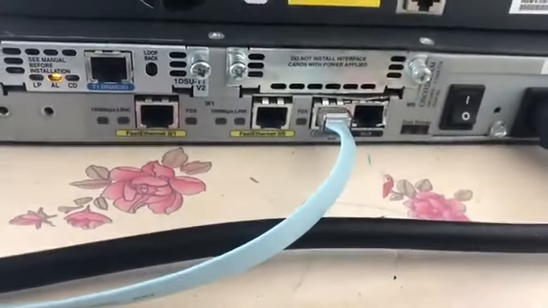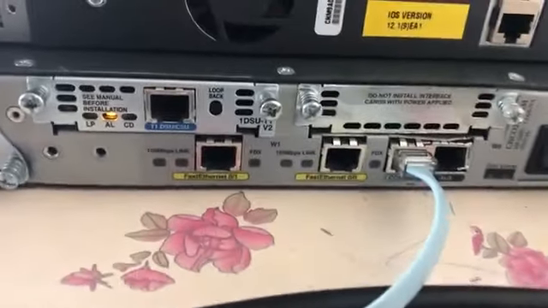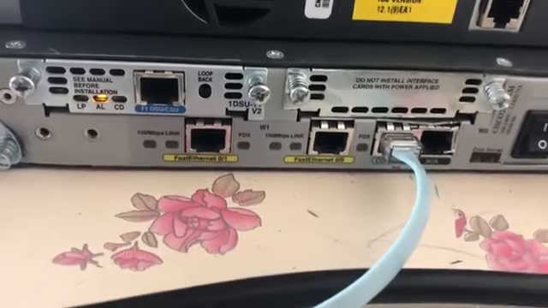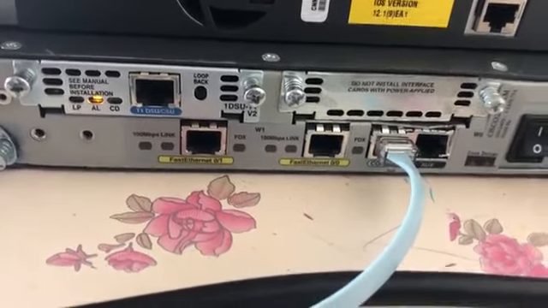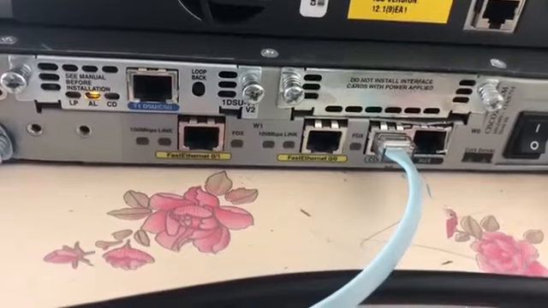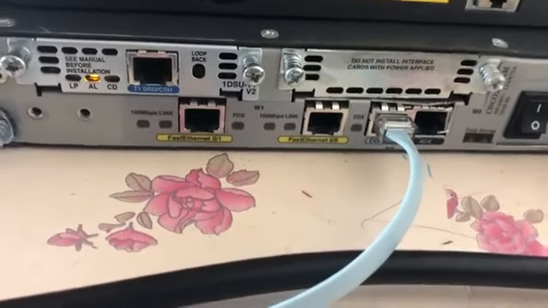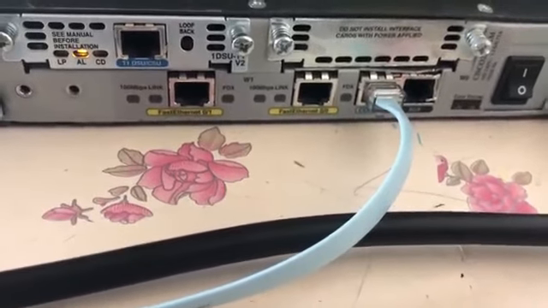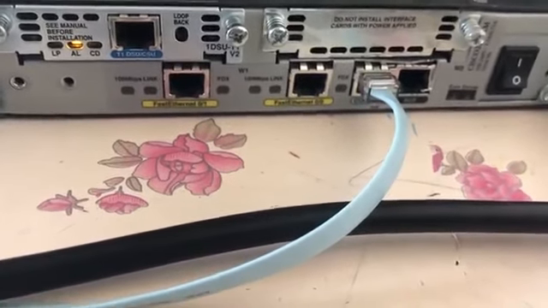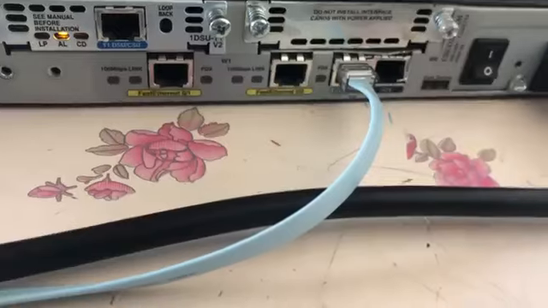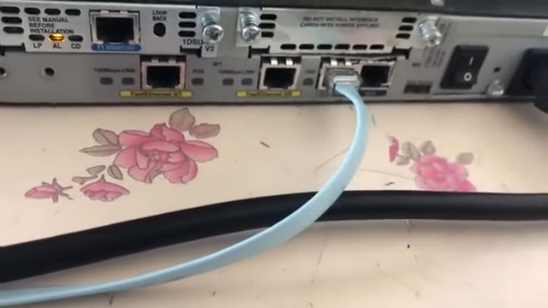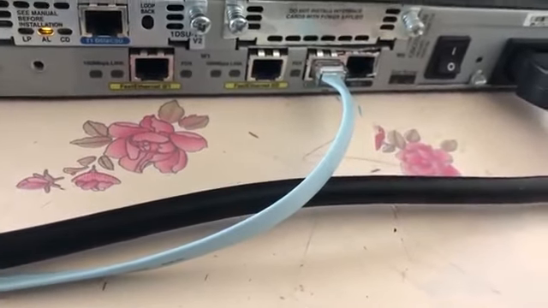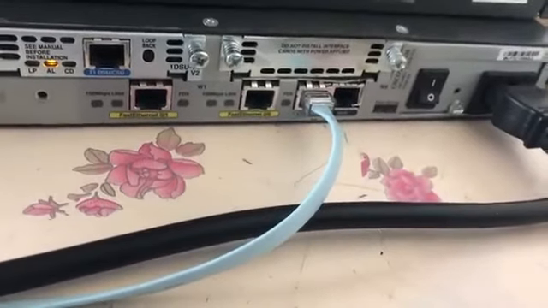So first, I have made the connection through a console cable, and here we have two fast Ethernet ports. Port 1, fast 0/0, will be the one that will connect to our home ISP router, and the fast Ethernet 0/1 will be the one which will connect my internal devices to the outside world.